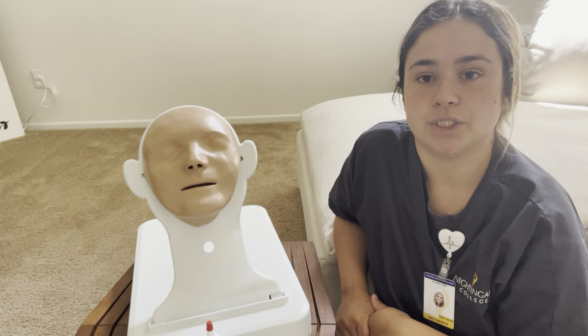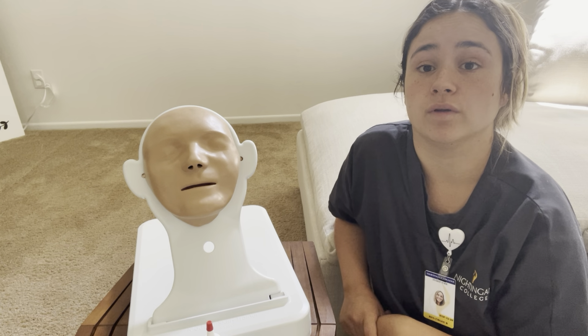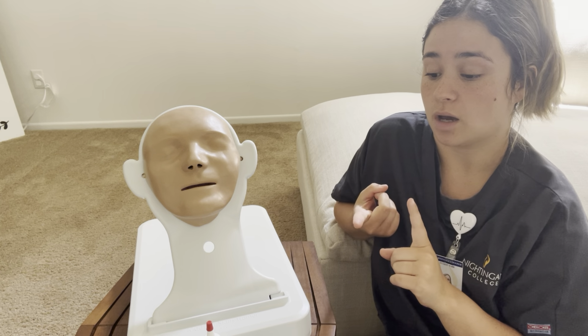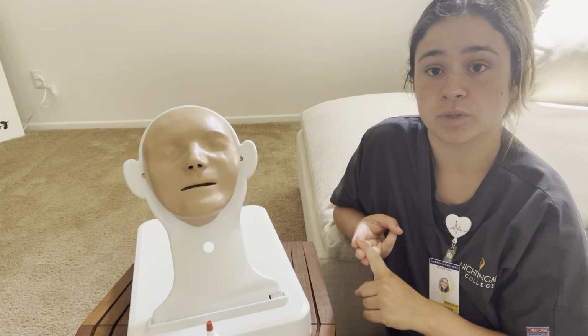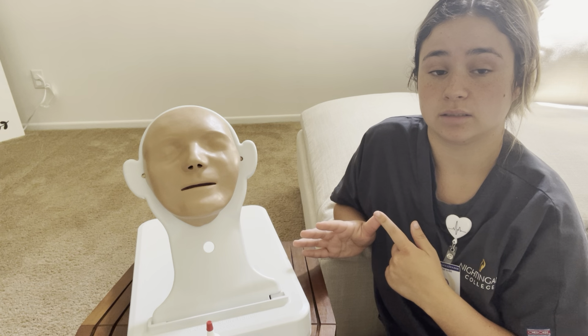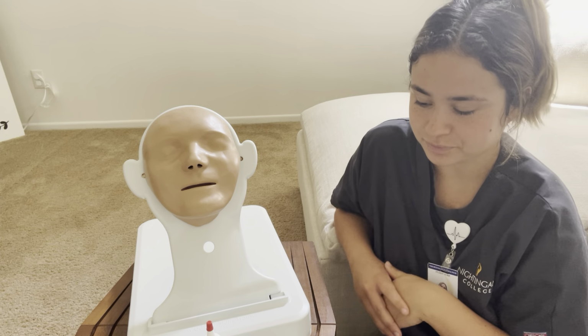So the first thing that we want to do is go ahead and check the patient order. Once we've done that, we want to go over the 6 patient medication rights. Those are right patient, right route, right time, right dose, right medication, right time, and then right documentation.